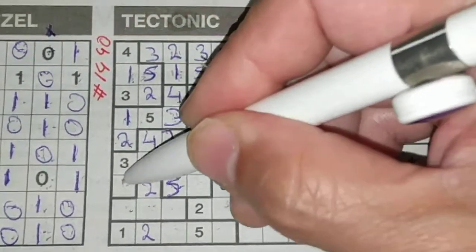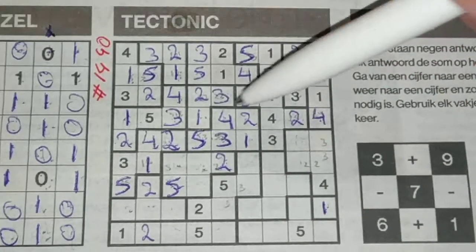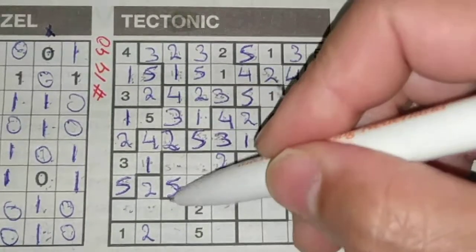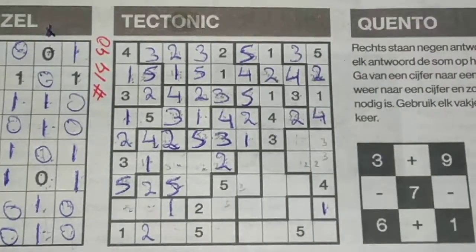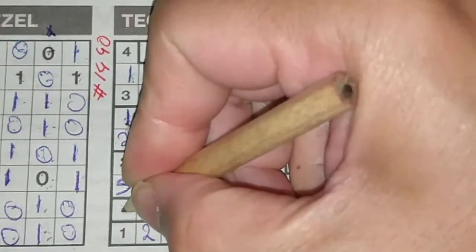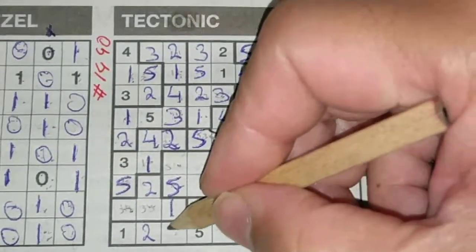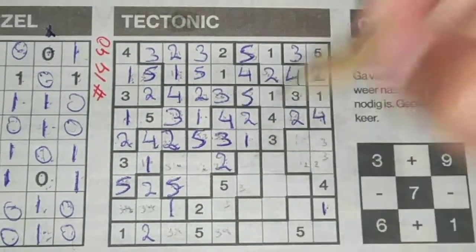Now we have a 5 here, so this cannot be a 5. This should be a 1, and this should be a 5. These 2 boxes cannot be a 1, so 1 box left for the 1 should be here. The 3 and the 4 are left. Let me mark them. 3 and the 4, 3 and the 4. The same like here. The 3 and the 4.